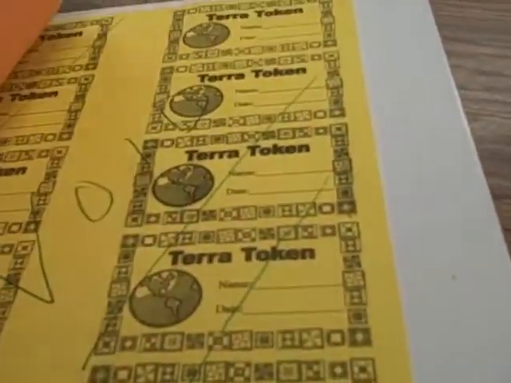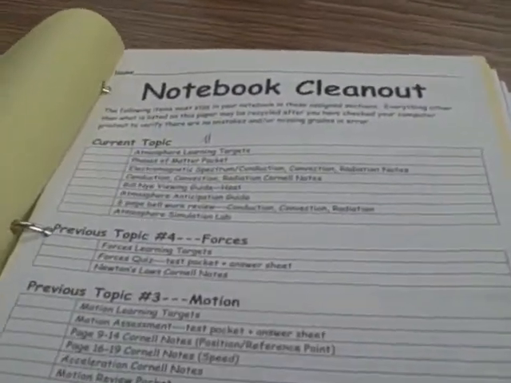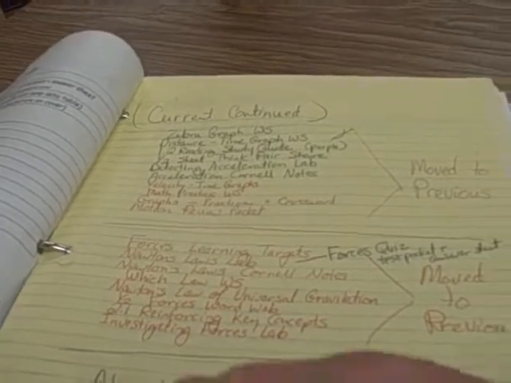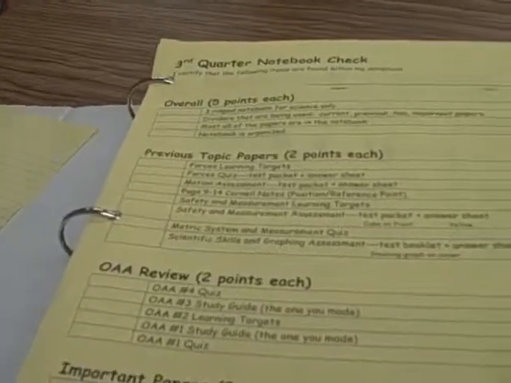The last section is important papers. These are papers that you'll need throughout the entire school year, and we keep all of the important papers here in the back of the science notebook. So keep a science notebook nice and neat, with all of the necessary papers. From time to time throughout the year, we have notebook checks, and they're worth quite a few points. You get rewarded for keeping a nice, neat notebook.